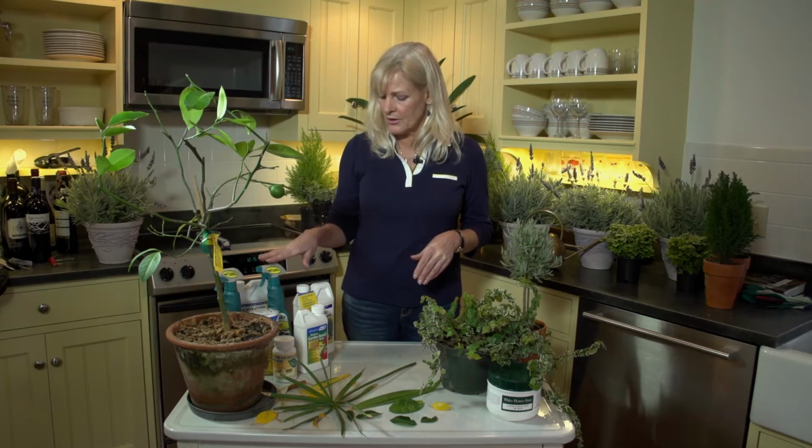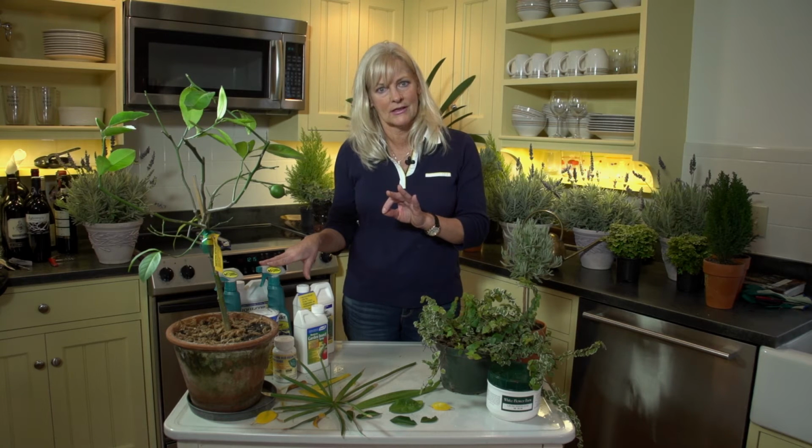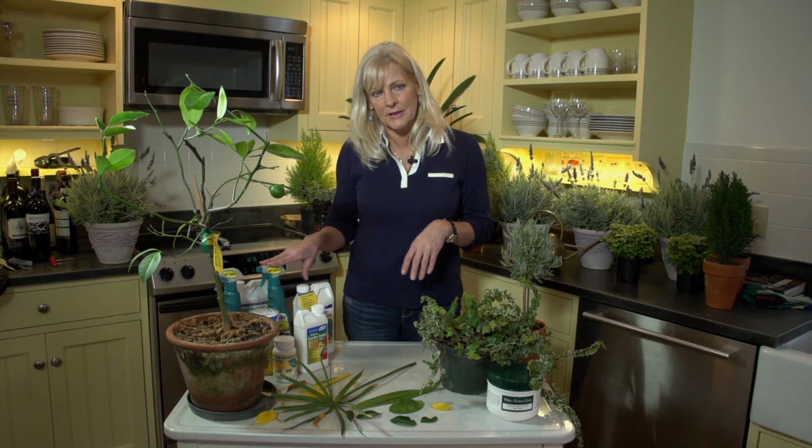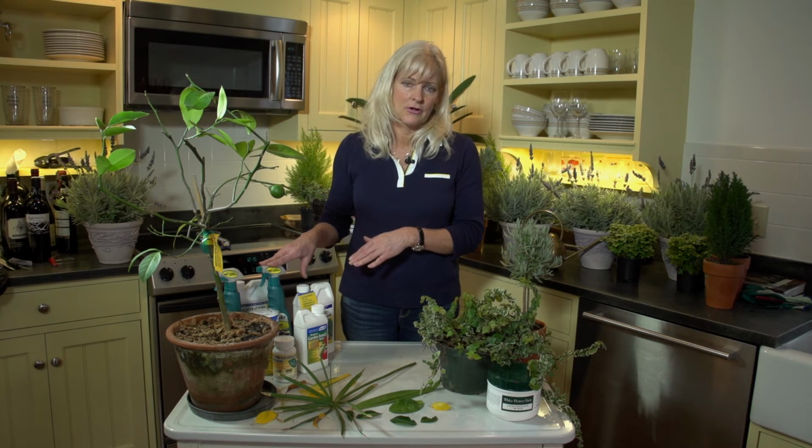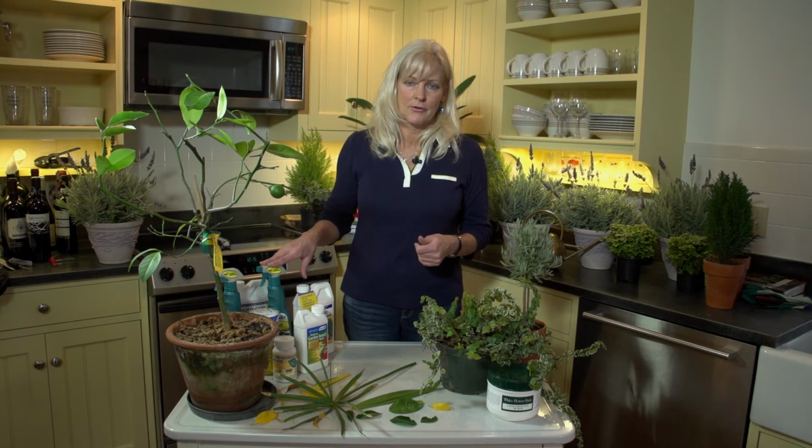If you do have an insect or disease problem, there are some products that you can use specifically for what you see. So be observant, read the labels of your organic products that you're going to use indoors, and you should be able to solve it pretty quickly.